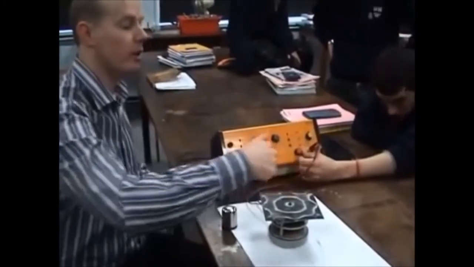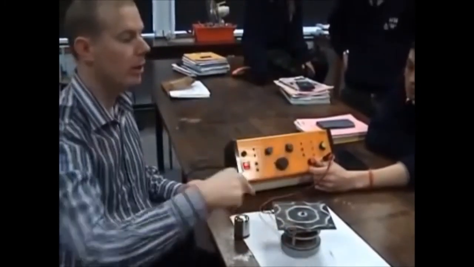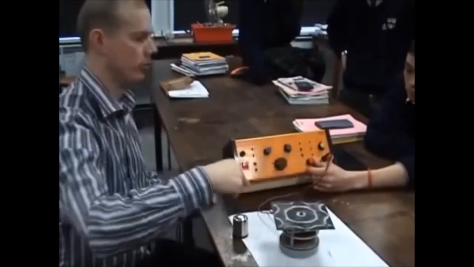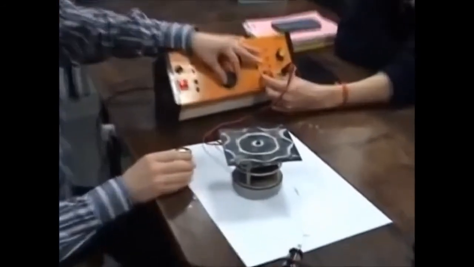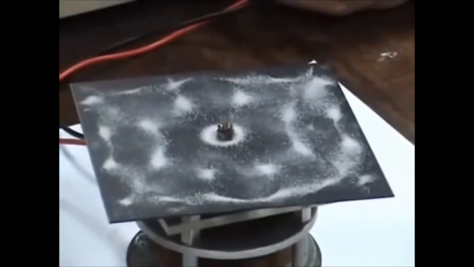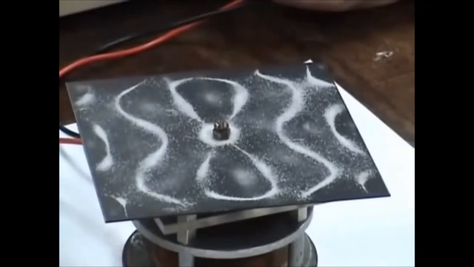And these are standing waves. As opposed to the traditional one-dimensional standing wave on a string, here you've got some form of two-dimensional standing wave. Right? So it just looks really, really beautiful. We keep going. And we turn it back down.